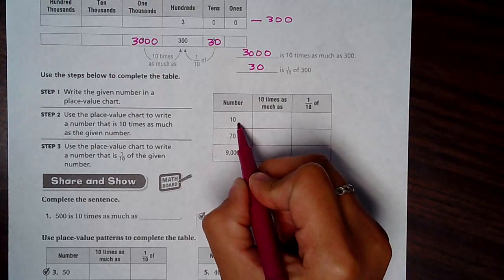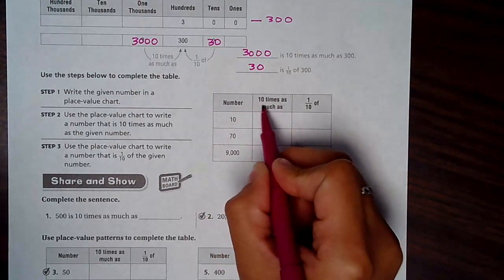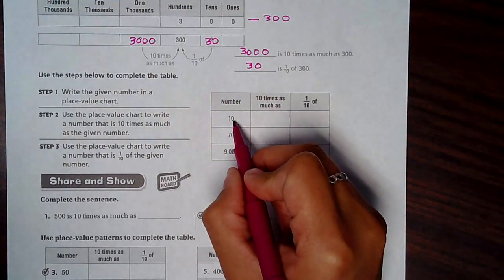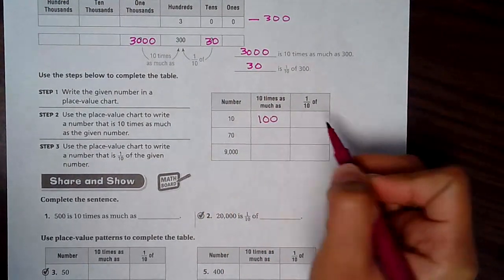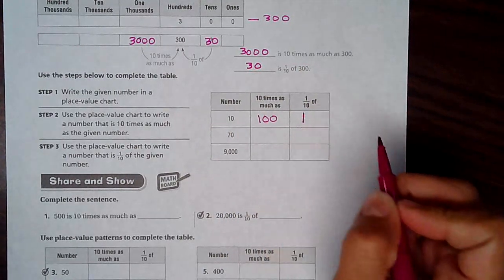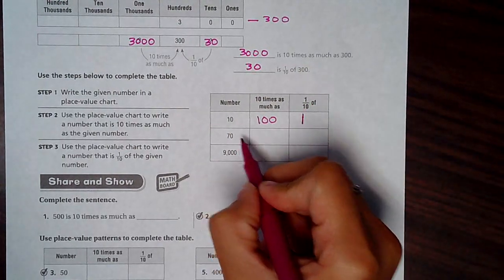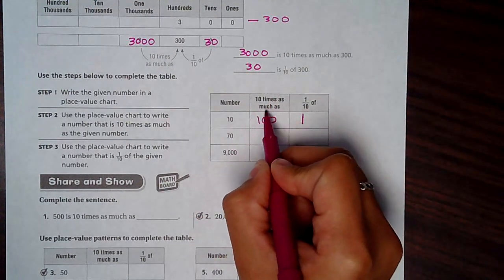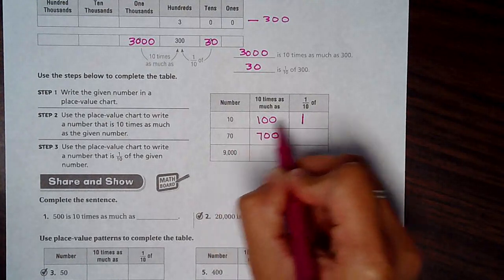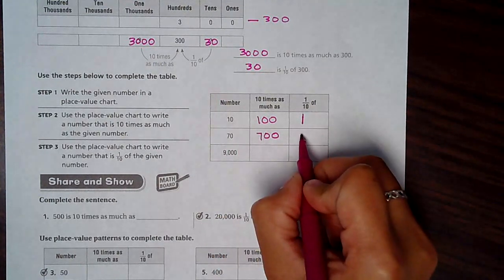What number is 10 times as much as 10? 10 times 10 is 100. Well, 1/10 of 10 is 1. Same here. 10 times as much as 70 is 700. And 1/10 of 70 is 7.